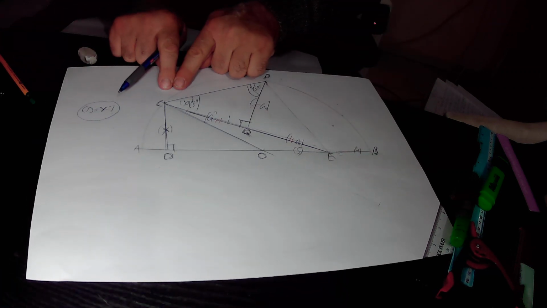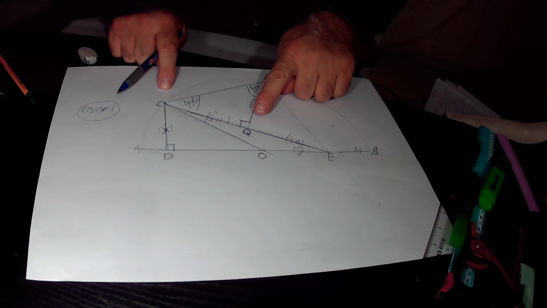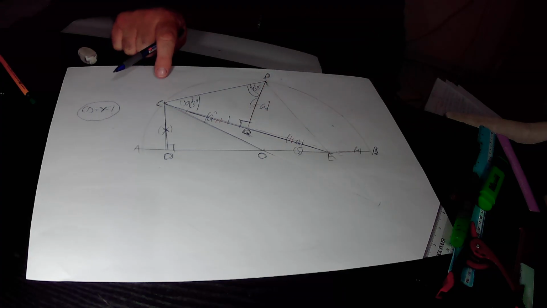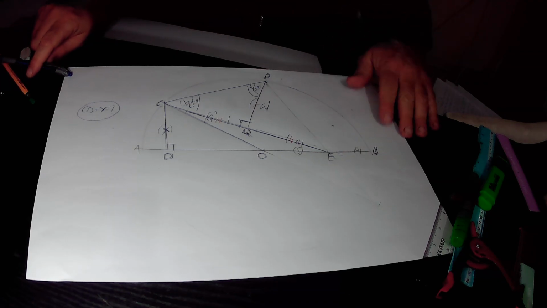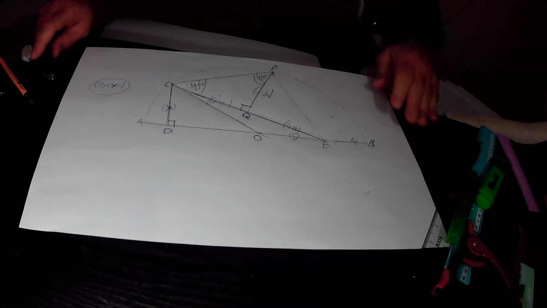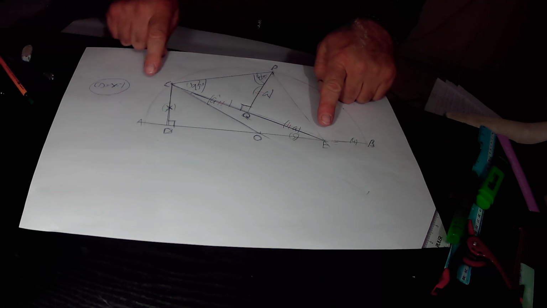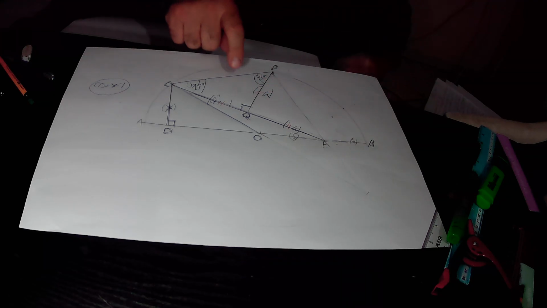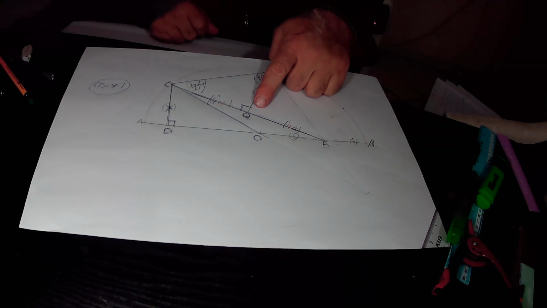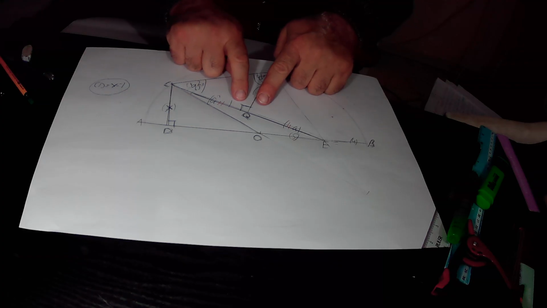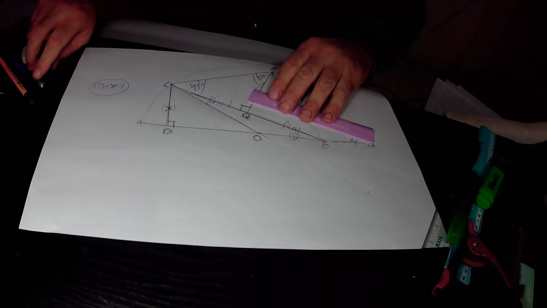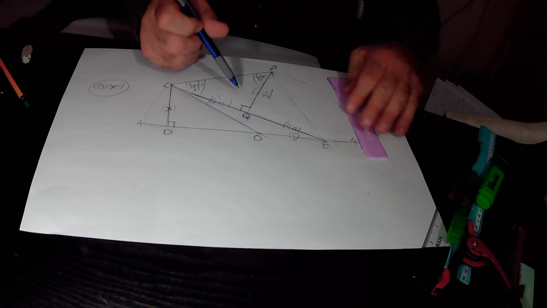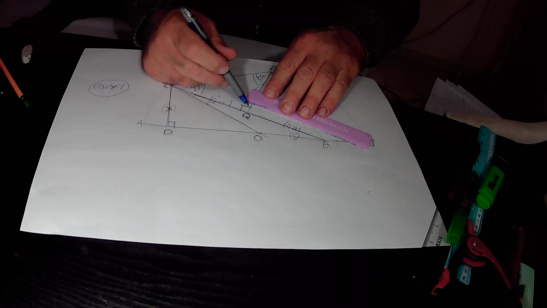So if we focus on the upper side of the straight line CE at point Q, the sum of the angles must be equal to 180 degrees according to rule 3. Rule 3 says that the sum of the angles on one side of a straight line is equal to 180 degrees. So which angles do we have on the upper side of the straight line CE at point Q? We have this angle that is a right angle plus this missing angle, and the sum of those two angles must be equal to 180 degrees according to rule 3. Therefore this missing angle must be equal to 90 degrees in size, according to rule 3, of course.